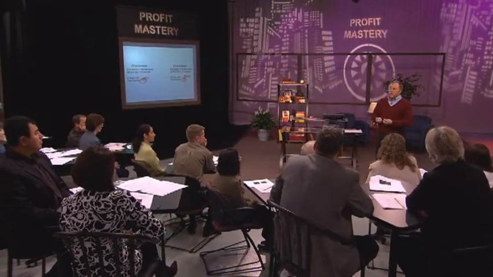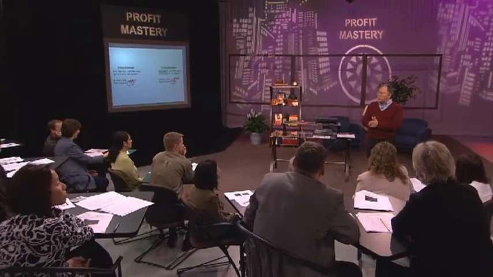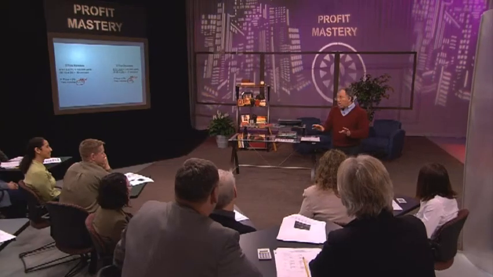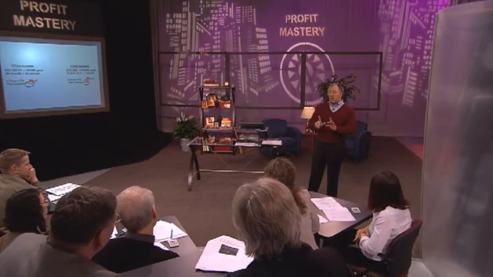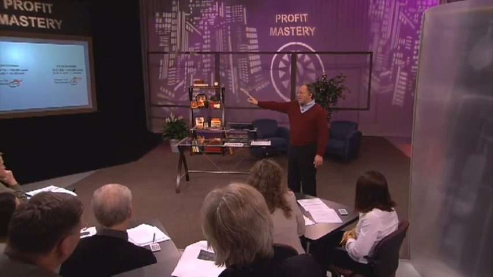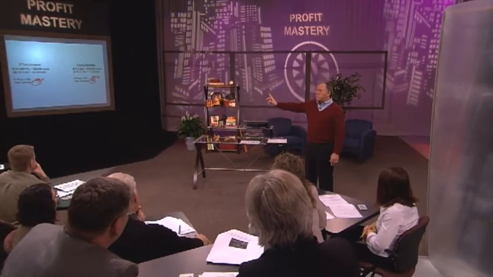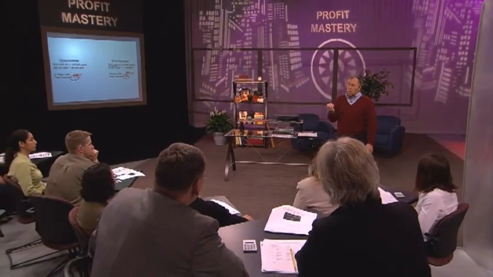Now, this nautical concept of going down with the ship, it's overrated. Rats know. Get off the ship. But in order to know whether to get off the ship and get in the lifeboat, we've got to have data, we've got to have tools, and we've got to have a process. Profit Mastery gives us all of those.